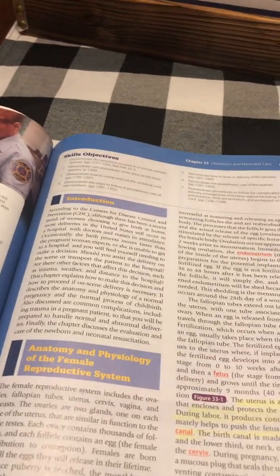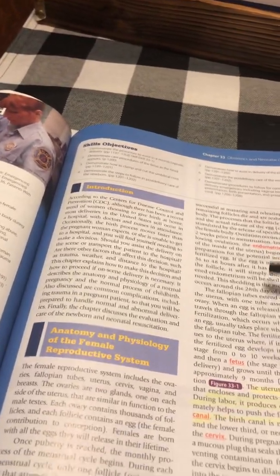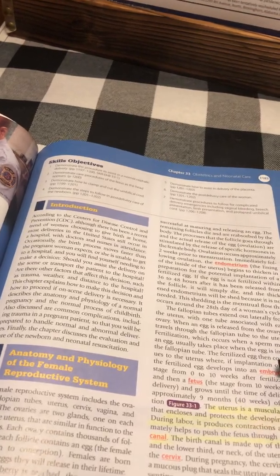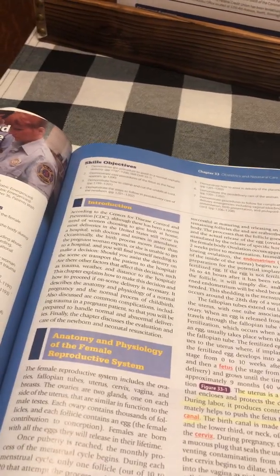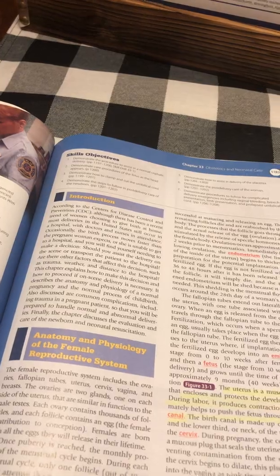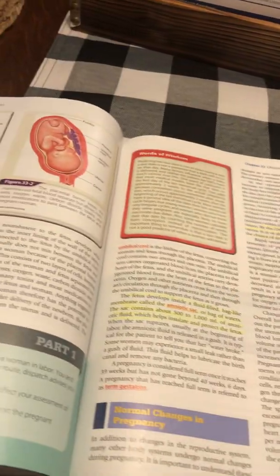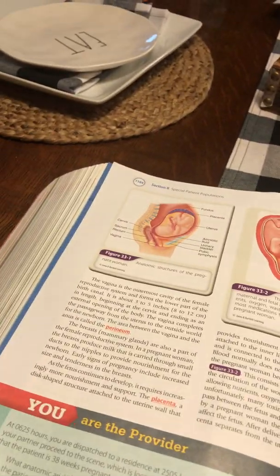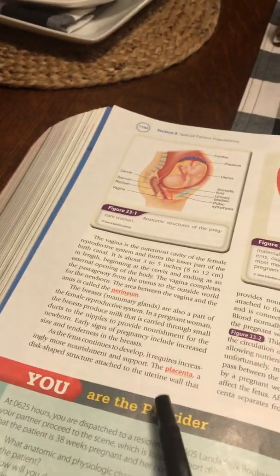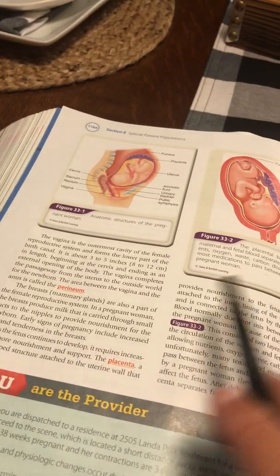So just like with every other chapter, it starts off talking about anatomy, being able to identify an embryo versus a fetus, and the birth canal, the cervix. As you turn the page, it talks about the perineum and the placenta, and then the umbilical cord.